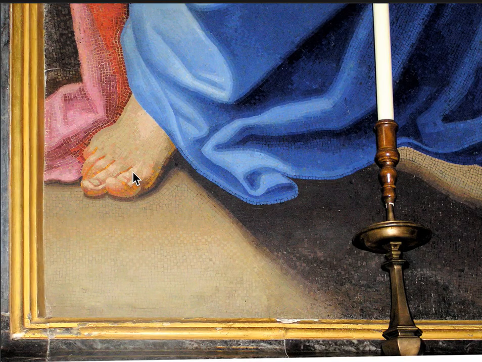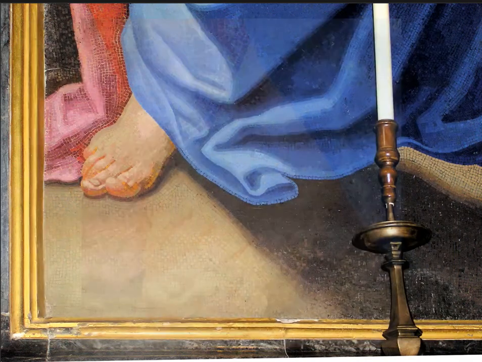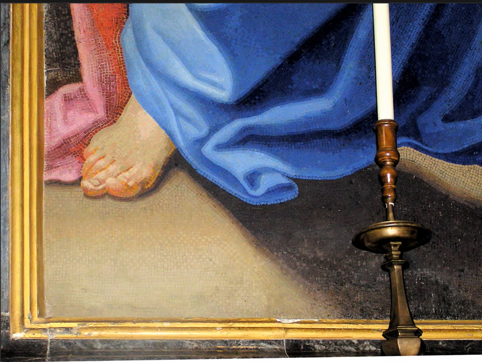And here's a picture of a tessellation, or I'm sorry, of a tessella. I've zoomed in so that you can see all the little bits and pieces of that. So let's go back to form.